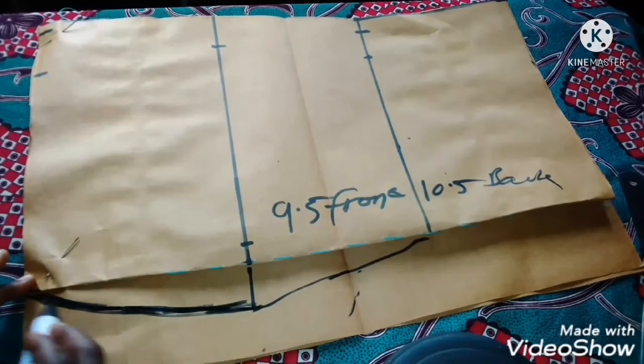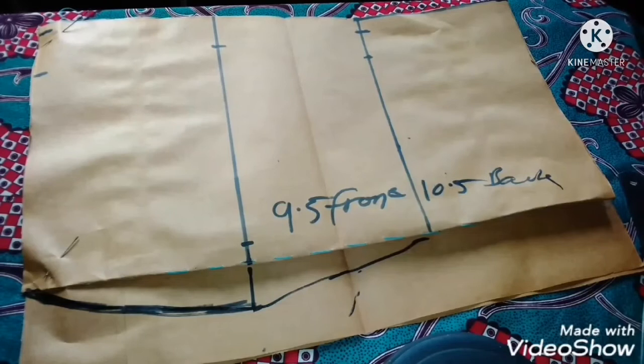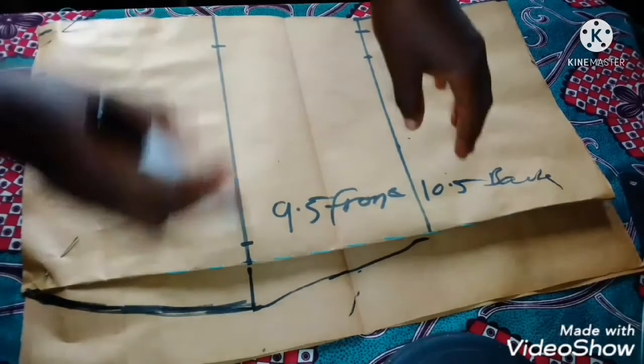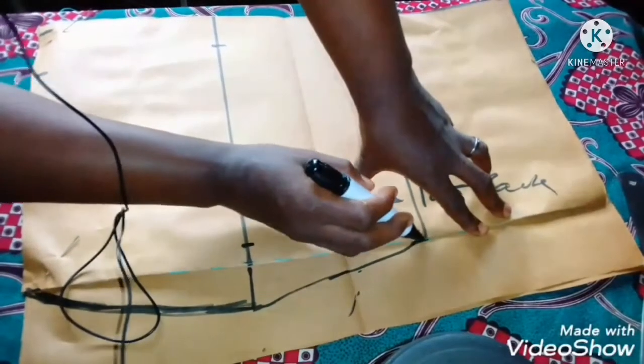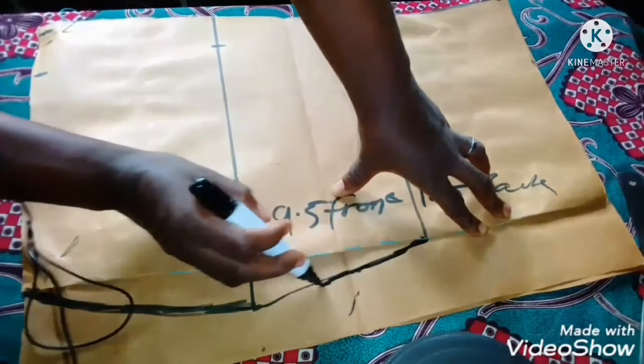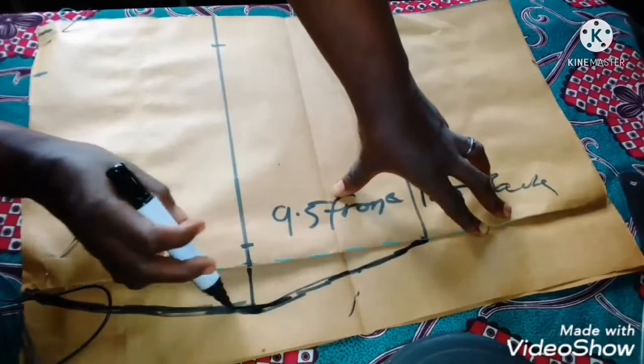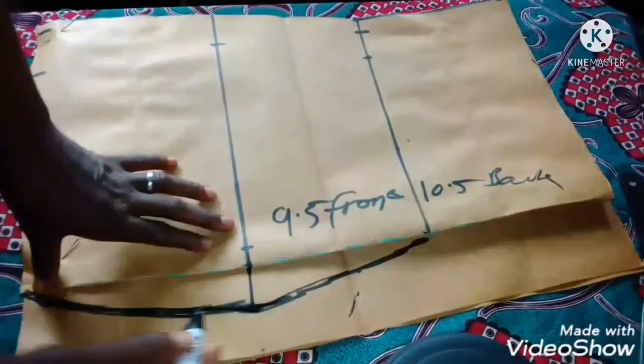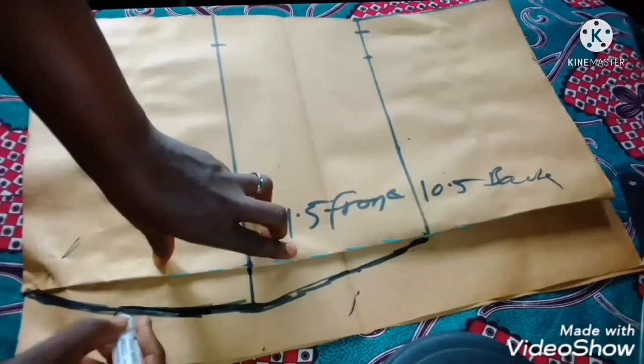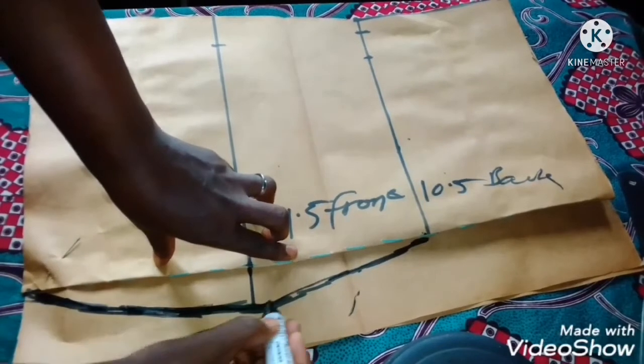If you have a French curve, you can use it. Alright, I can use my hand to curve it like this. So this thing serves as my hip curve.